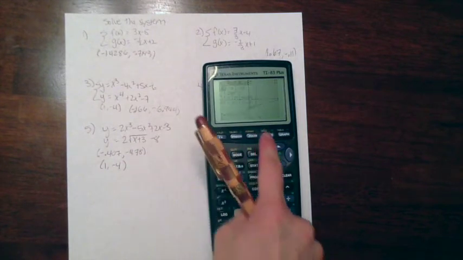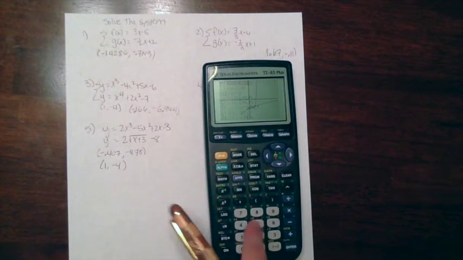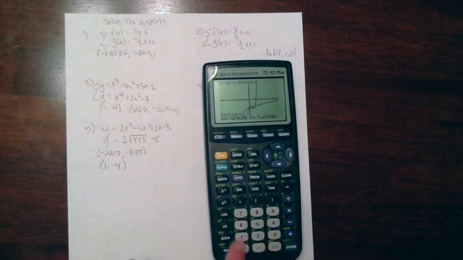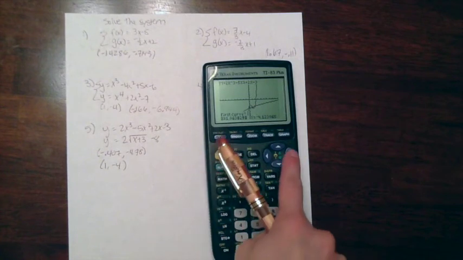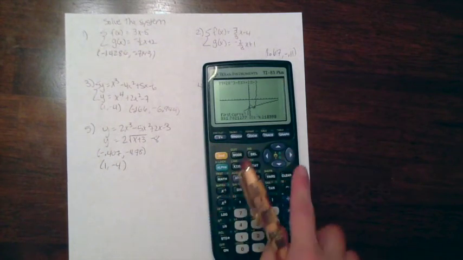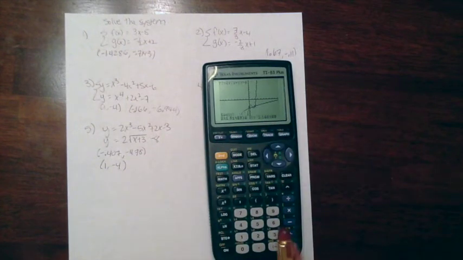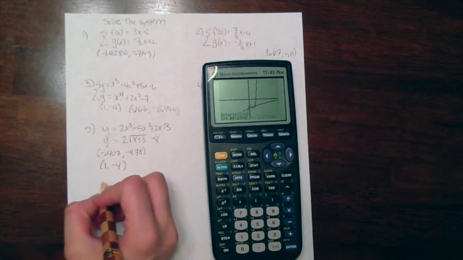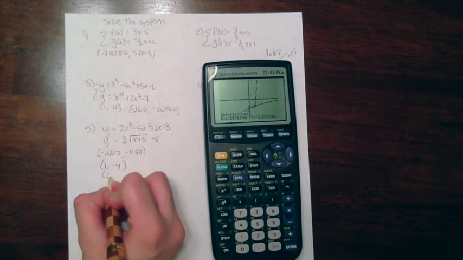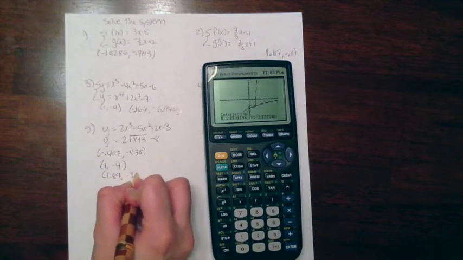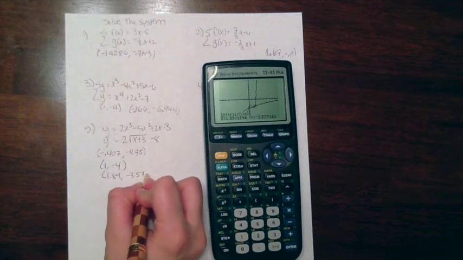And I'm going to do second calc, intersect, so number 5. I only went down to 2, but I hit the button number 5, so it depends on what button you hit. So since I didn't hit enter, it didn't go to 0. So then I hit enter, enter, enter. And it tells me 1.89, negative 3.57.